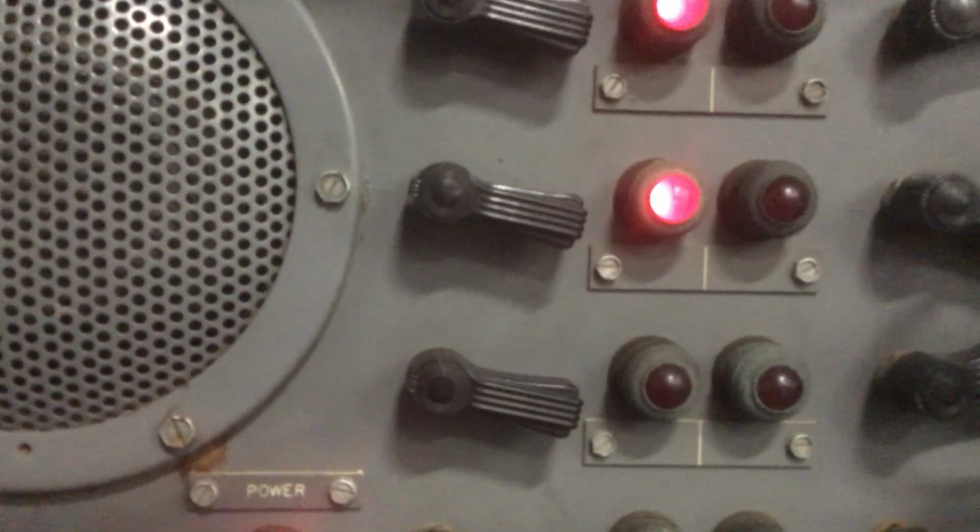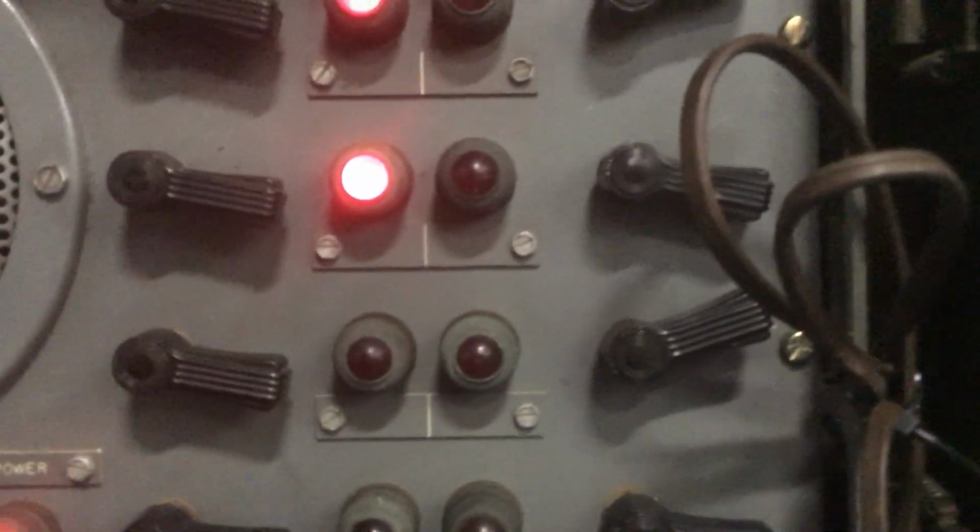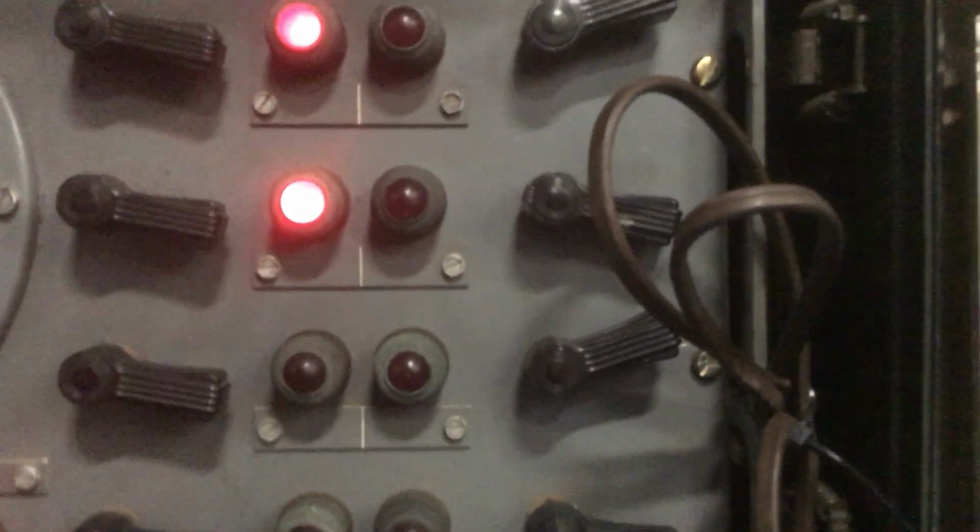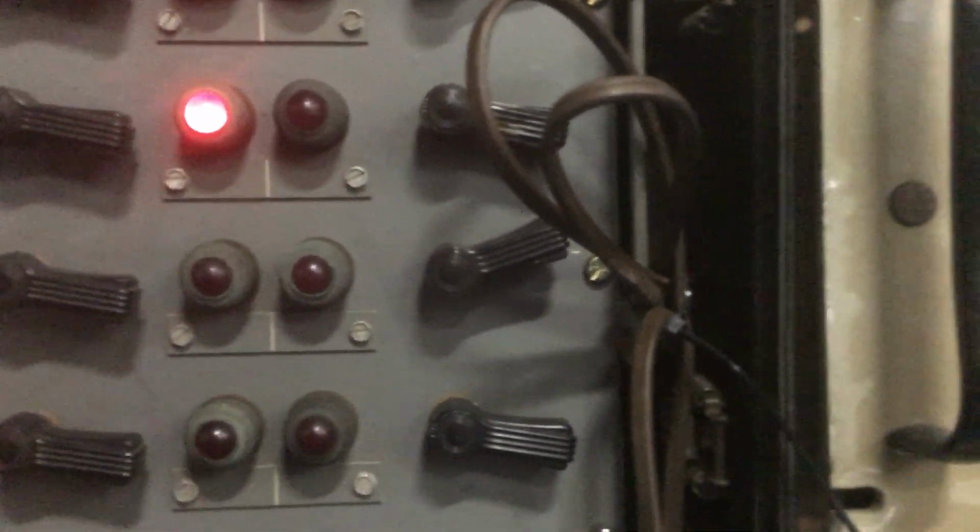Something going on there, a bit of static. Could be electrical storm or activity in the upper bands. E-layer or F-layer activity. There's always some activity going on in the upper ionosphere and that kind of thing.